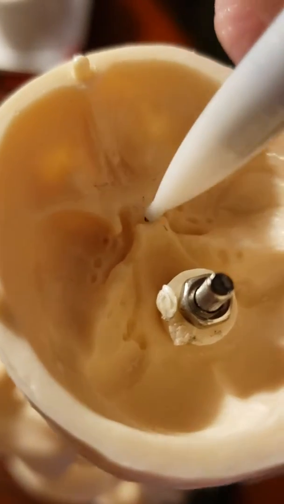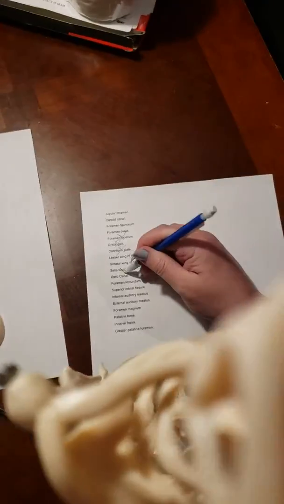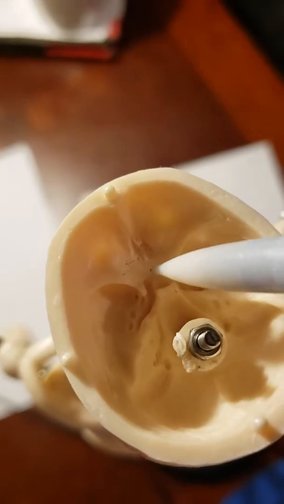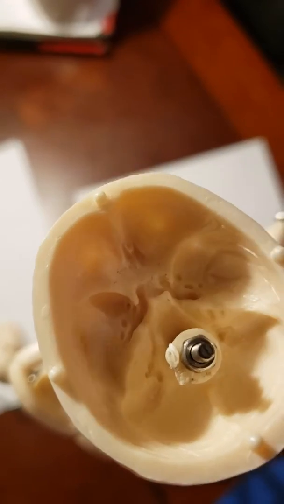Sella turcica is this square little box looking thing right in the middle. Then the optic canal is actually back in that box. There is a little dot right here, and oops, that's out of focus. Sorry. So right here, and then right there.